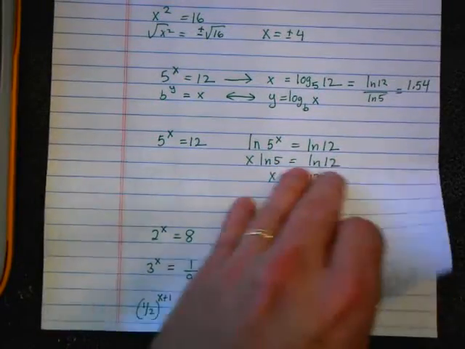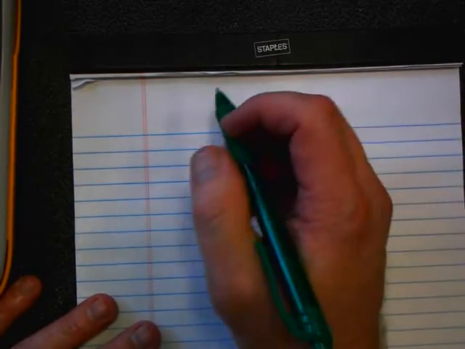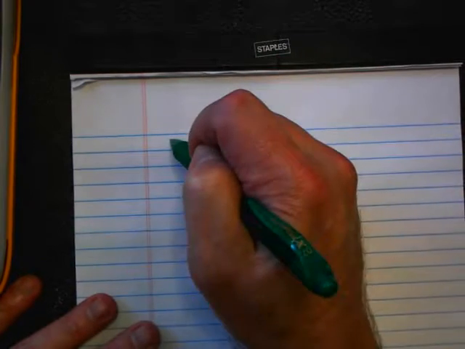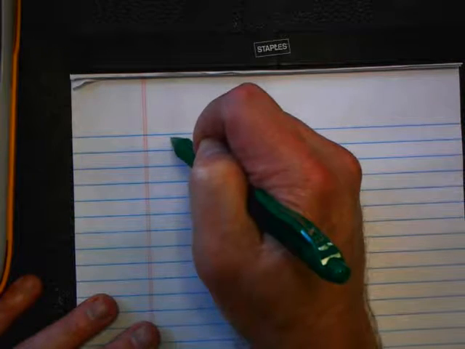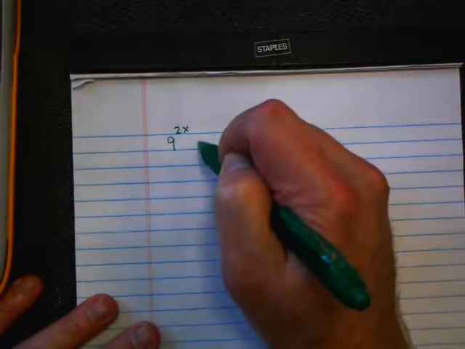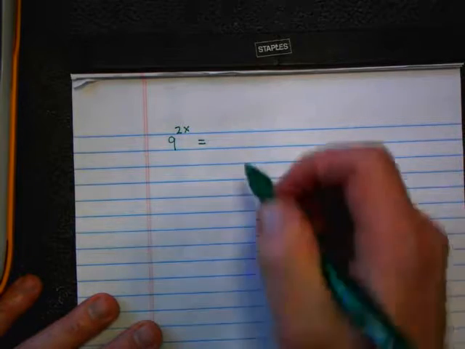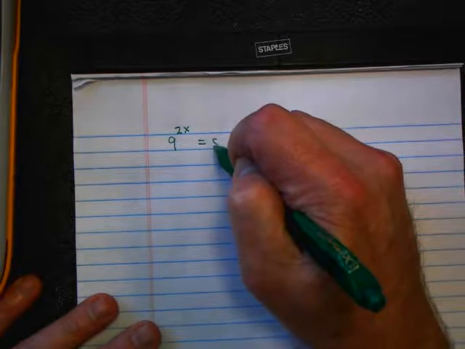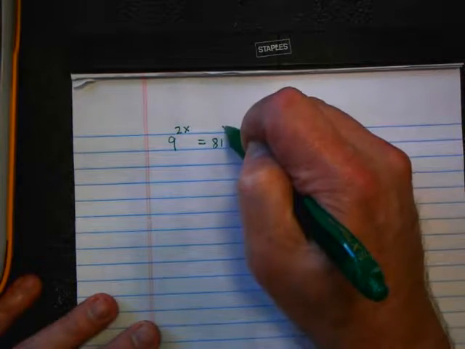All right, let's do one more of those. What if I gave you, I don't know, 7 is too big. 9 to the 2x equals 81 to the x plus 1.